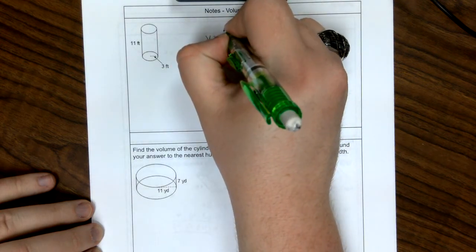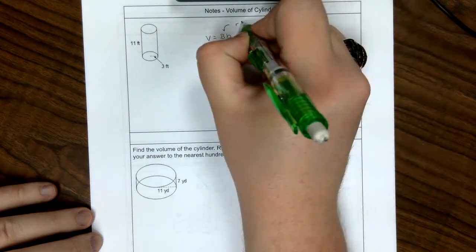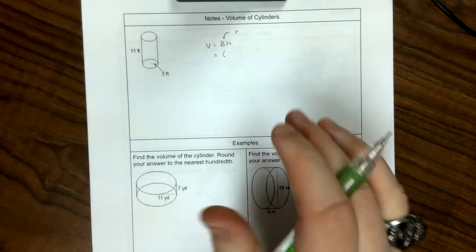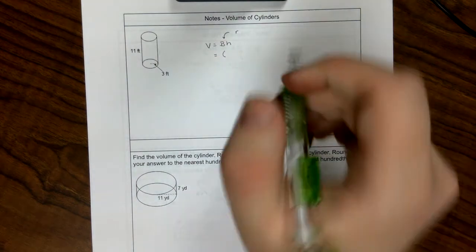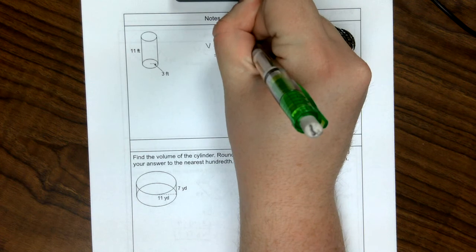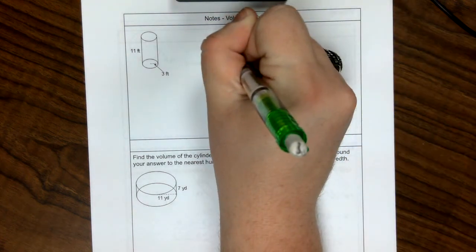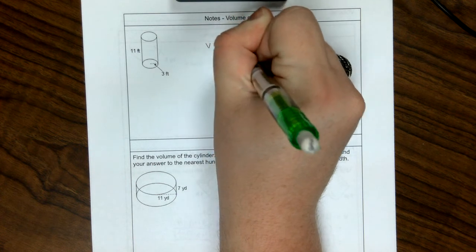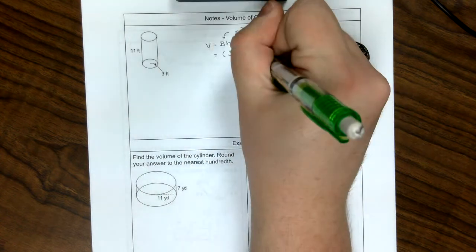So the base of the cylinder is a circle. Oh my gosh, I'm sorry, I'm misspeaking so many times. So we have to do this area formula for a circle: radius squared pi. Radius is 3. So 3 squared pi times the height, 11.